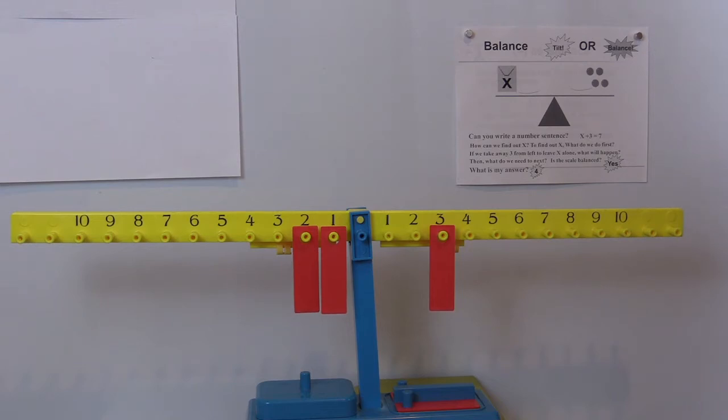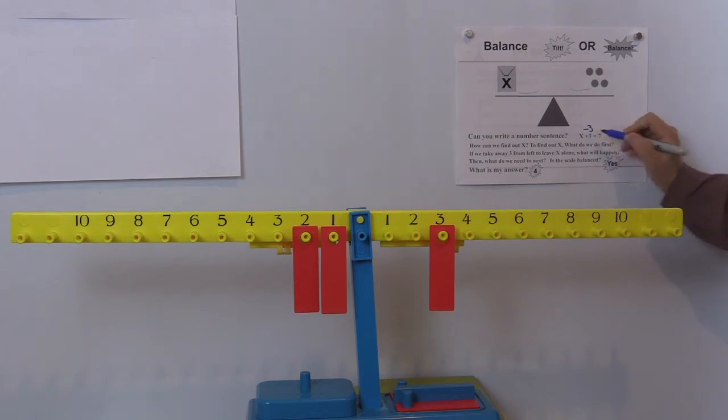Okay, so here there's an algebra problem. X plus 3 equals 7. Then I need to find out x. So what do we do? How can you find out x in a typical algebra class? We learned that we subtract 3, right, from both sides to find out x. So I have to subtract 3. Can I do one side? No, I have to do both.